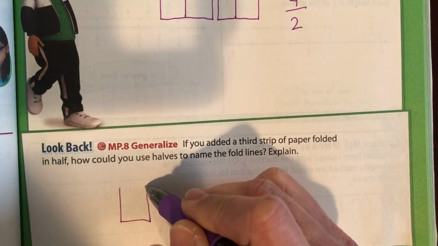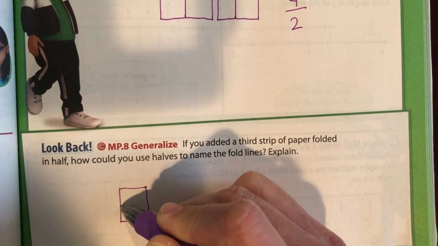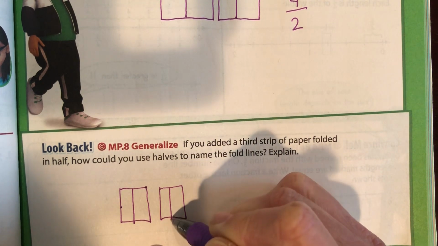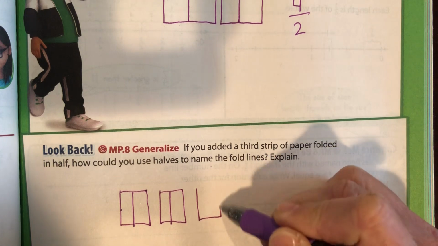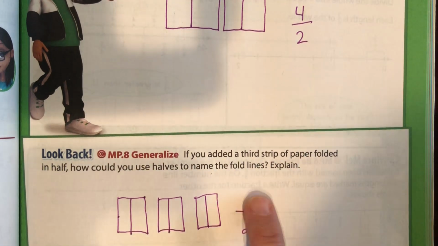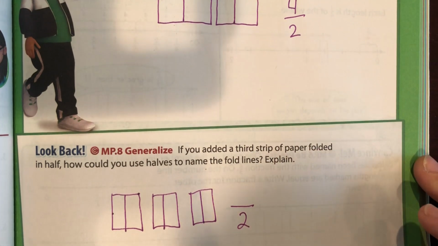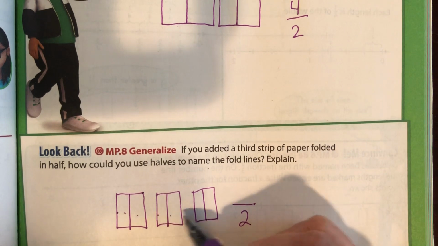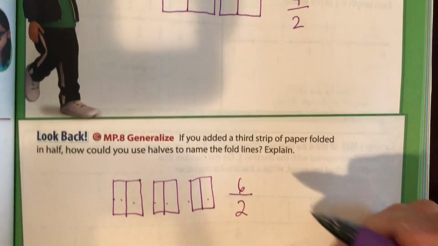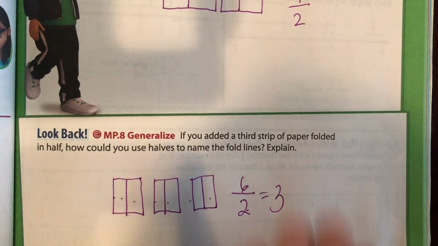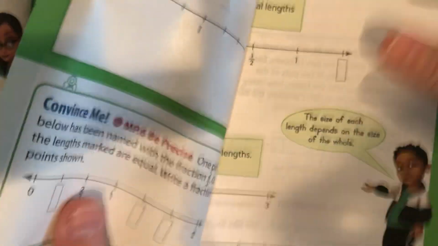So if you have one paper folded in half and another paper folded in half, and now they want you to add a third paper folded in half. So how many halves do you have? Count them up. You should have gotten 6 halves, right? And what's 6 divided by 2? 3. And how many whole pieces of paper do you have? 3. Good.